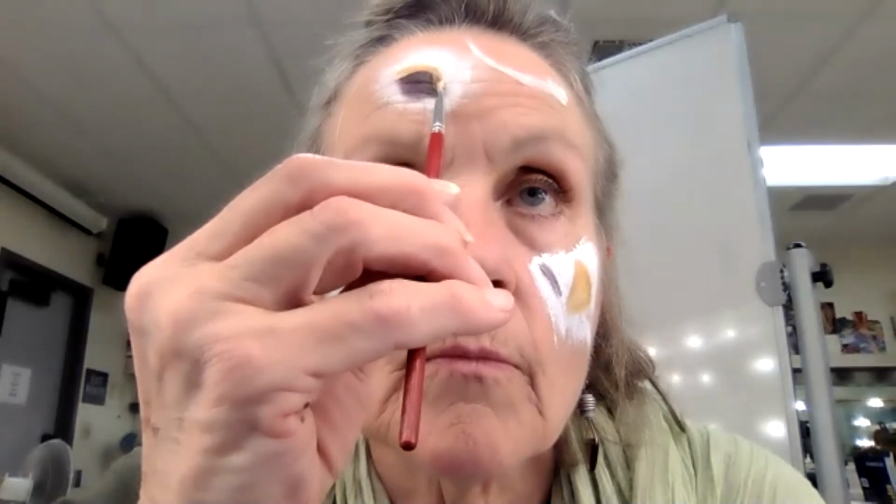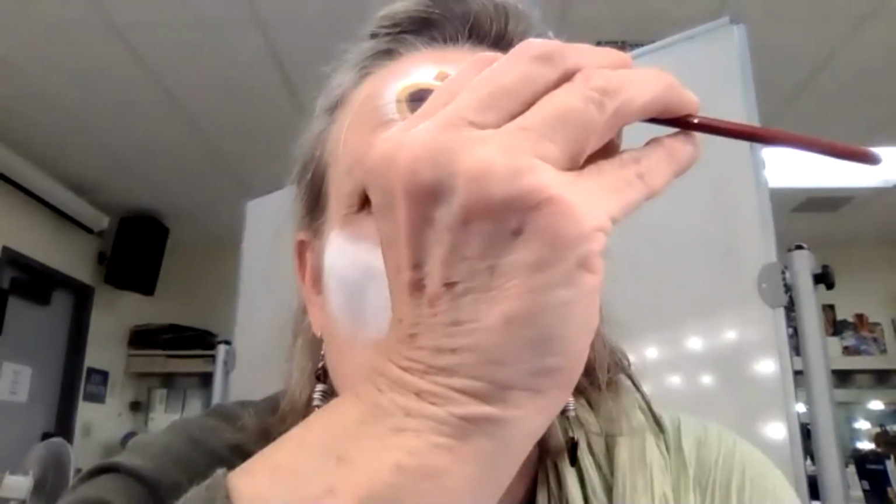And then to make a contrast between the purple and the white, this is a dark purple, but you can see it is a purple, and I'm going to do a yellow line around it. And then you can see that it creates a much more dynamic look.